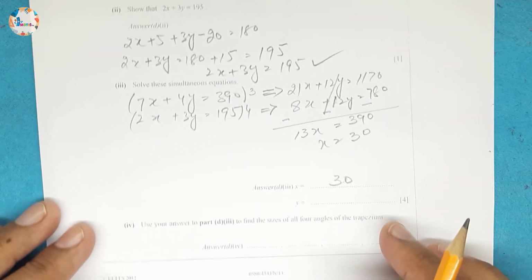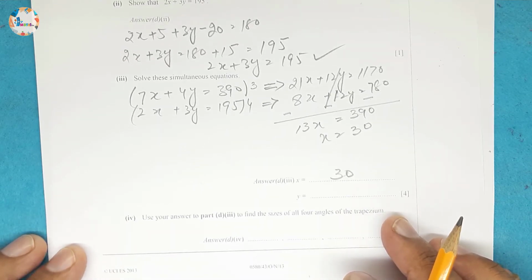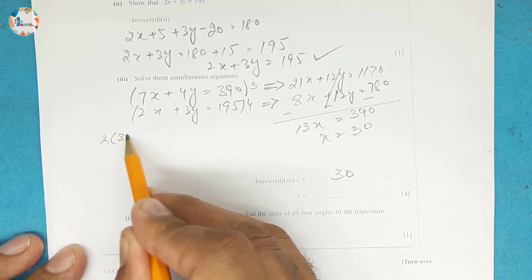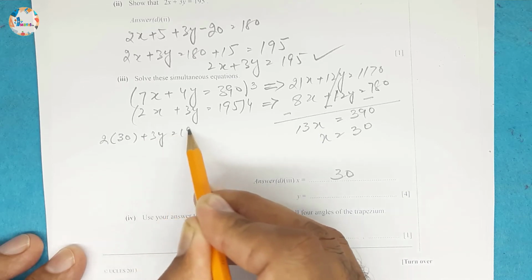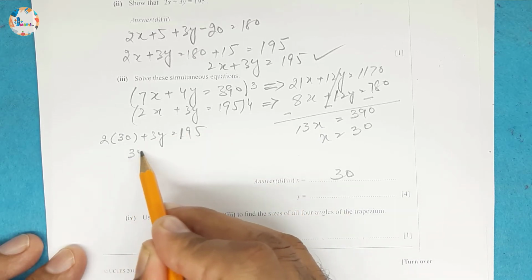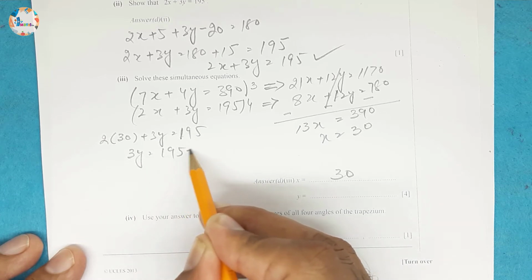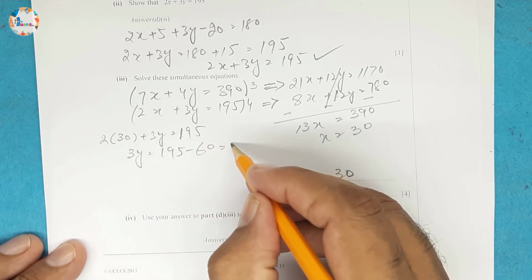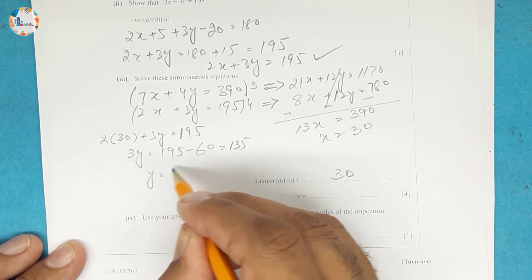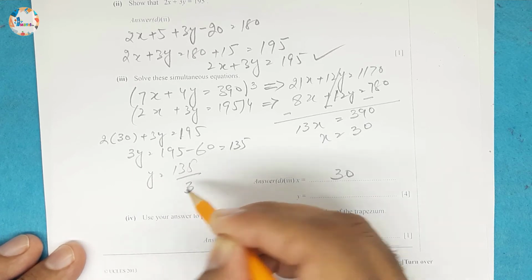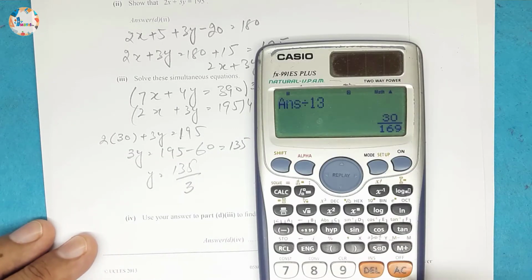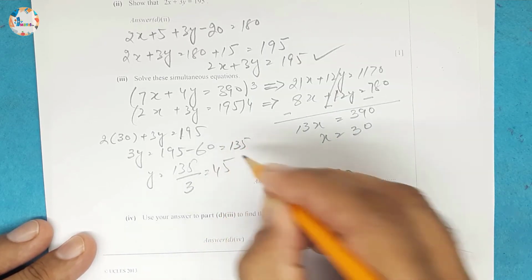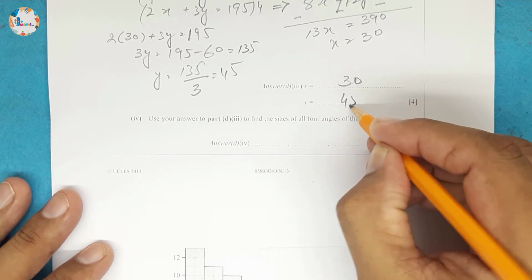Now this x value we can replace in any of these original equations. I'm replacing in this one. So 2 into 30 plus 3y is equal to 195, and 3y is equal to 195 minus 60, which is 135. So y will be equal to 135 over 3, and 135 divided by 3 will be equal to 45. So our answer for the y value will be 45.